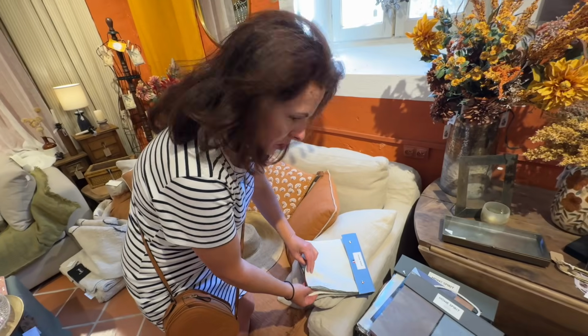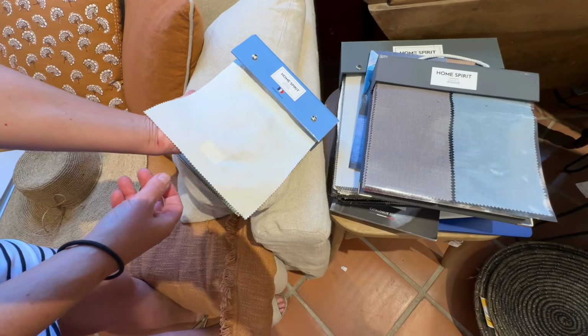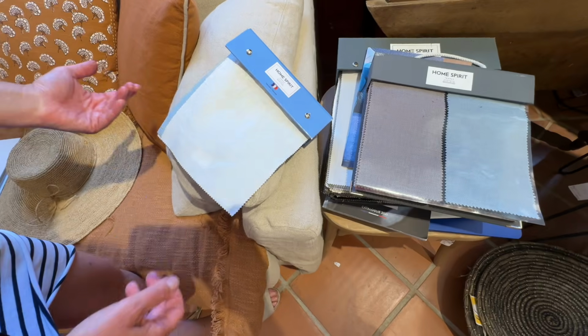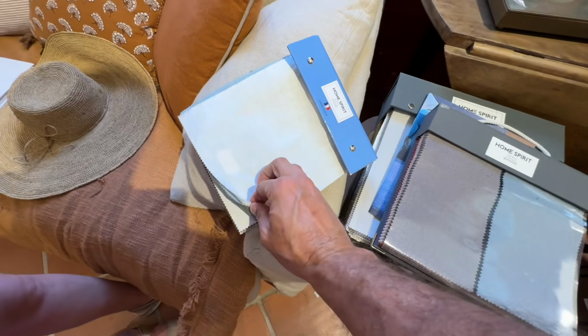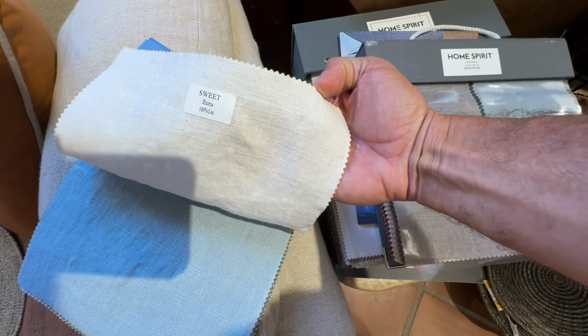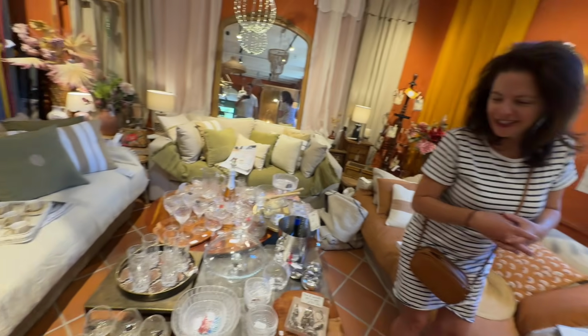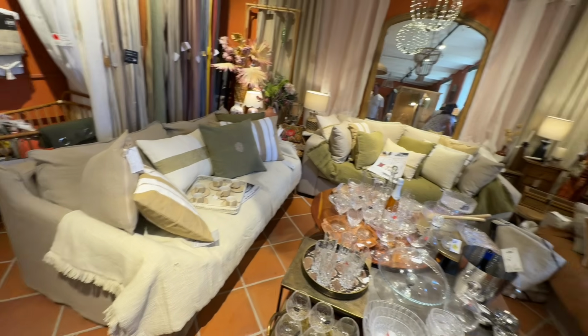What'd you find? My linen sofa and lots of sweet linen. I love this color. What's that color called? White. No, it's got a name. Sweet. I'm just looking for something that's very light and airy and stereotypical French country. Yeah, I don't like it. It looks kind of ratty to me, but that's just me.